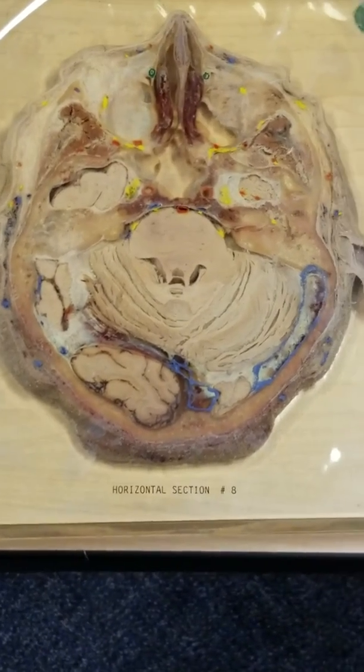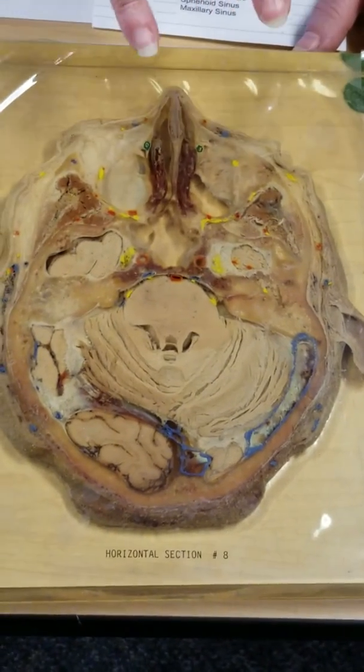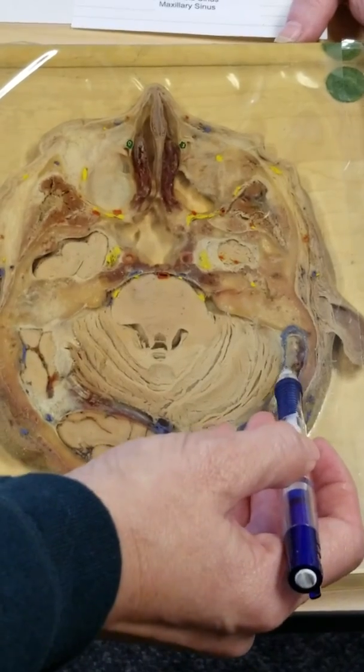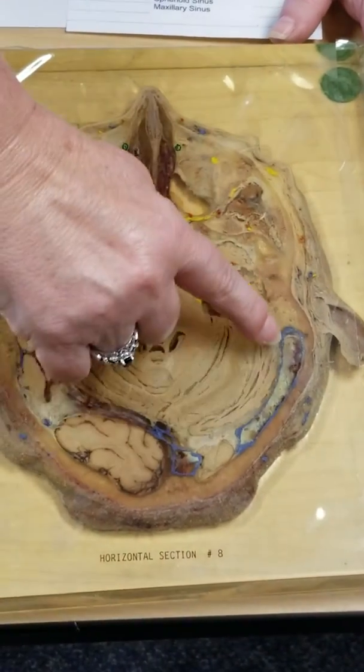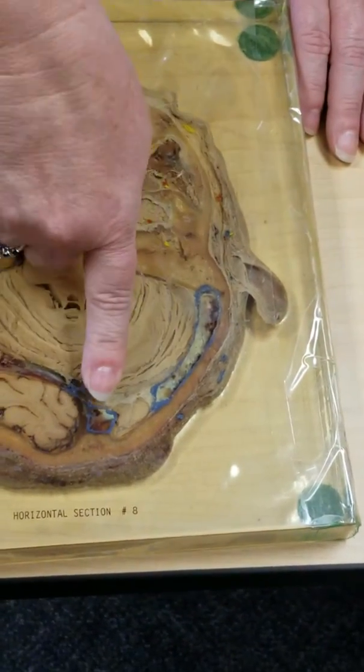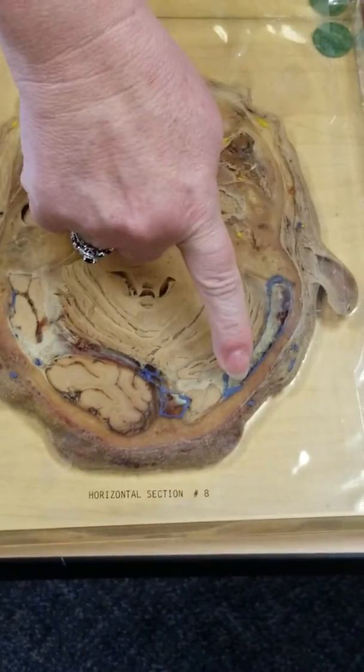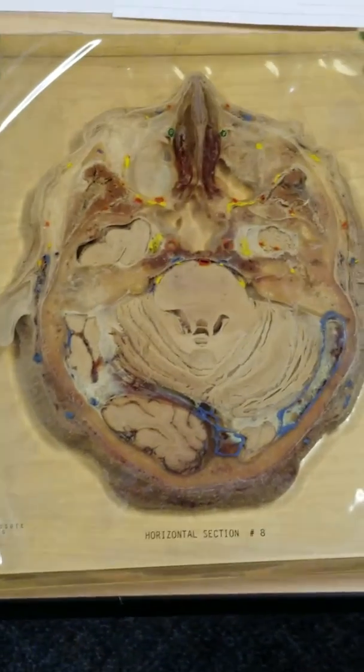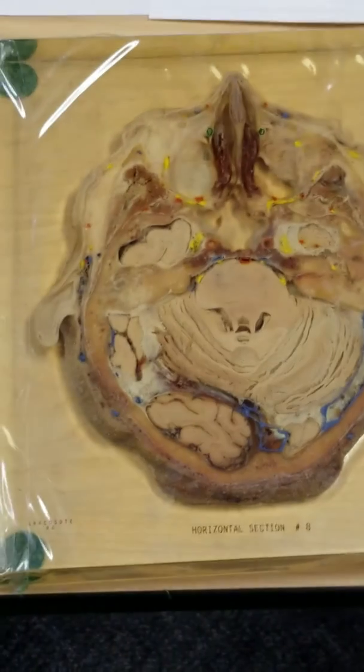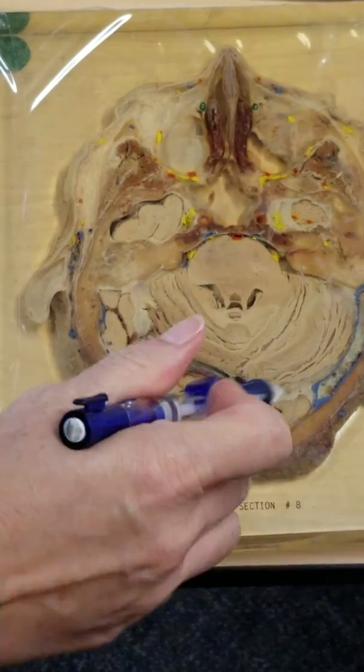Very, very dense bone. What is this right here? It's pointing to the transverse sinus here. We have superior sagittal sinus here. We have transverse sinus over here. Anything else? Those are lined with the blue because they're veins.